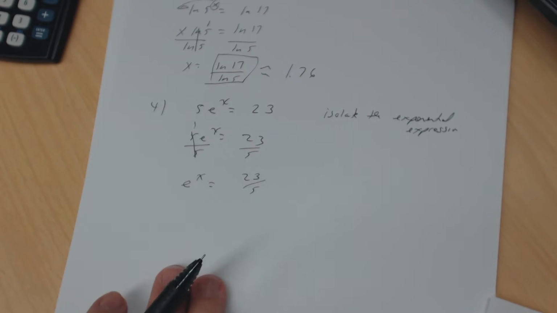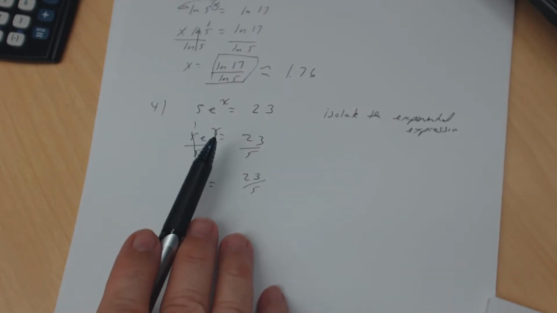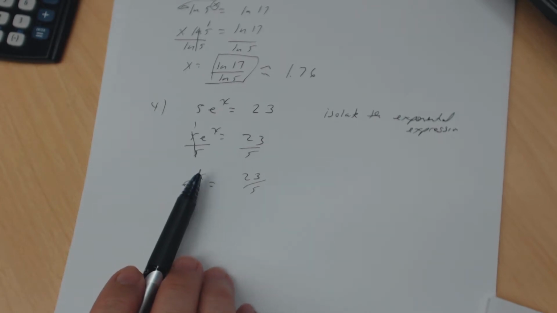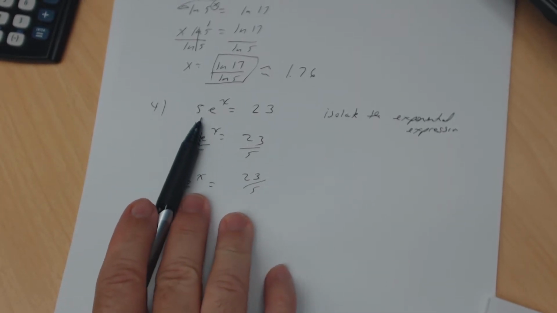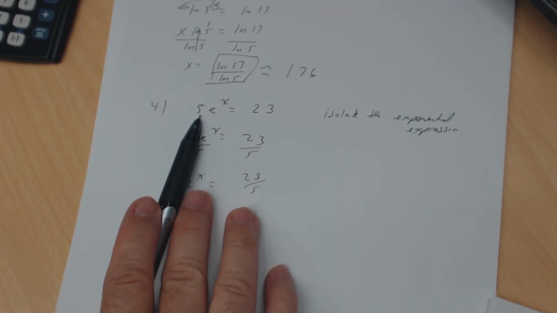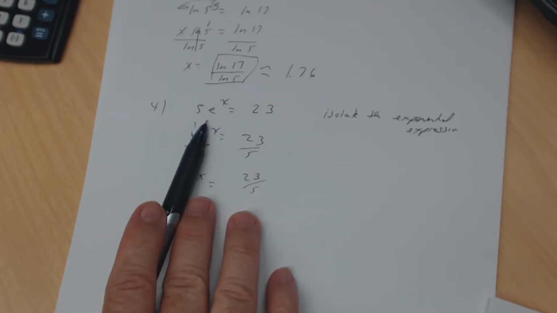Okay? So that's where I'm at. So remember, you got to get e to the x by itself. You got to get 2 to the x by itself. You got to get 3 to the x by itself, and so on. So if there's a coefficient out here, if it's being multiplied by a number other than 1, you got to divide both sides by that first.